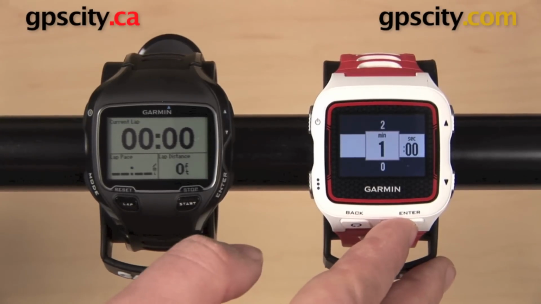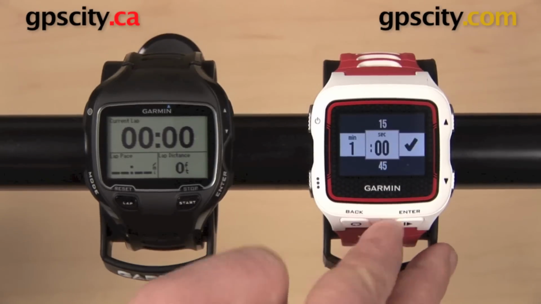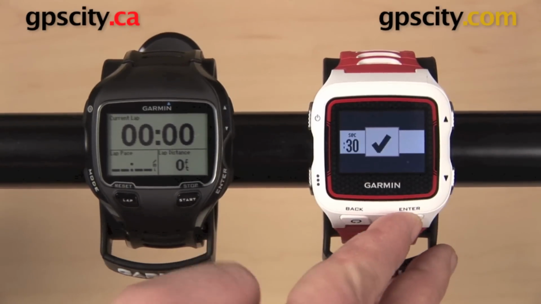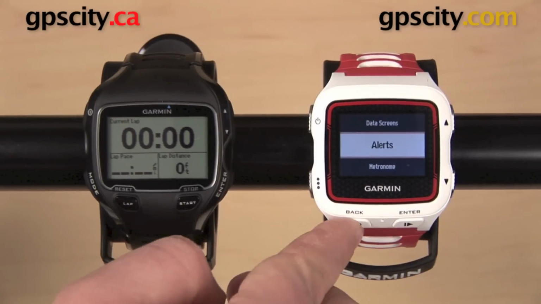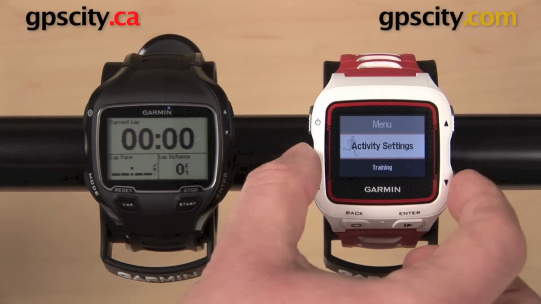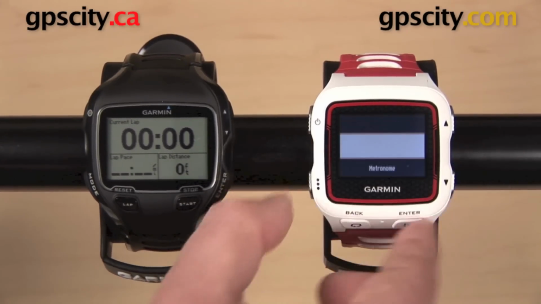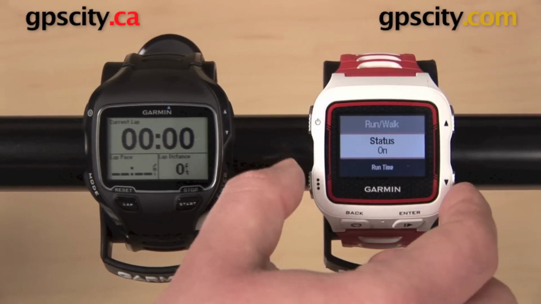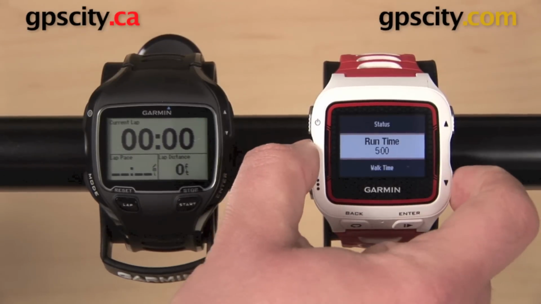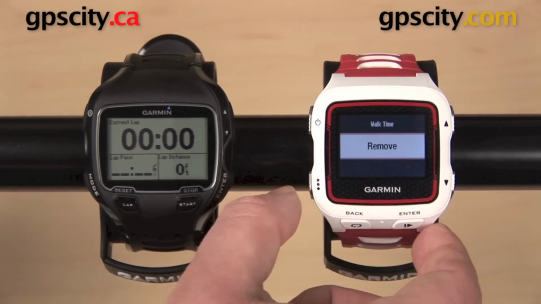Now we'll set our walk time. Again, select your minute first, then your seconds. I'll set that for 1:30, and then hit the check mark again. You can go back into this menu. So again, that was through activity settings, alerts, and there is the run walk alert that we just set up. So you can go back in here to turn it on or off, edit the times that you have, or to remove it.